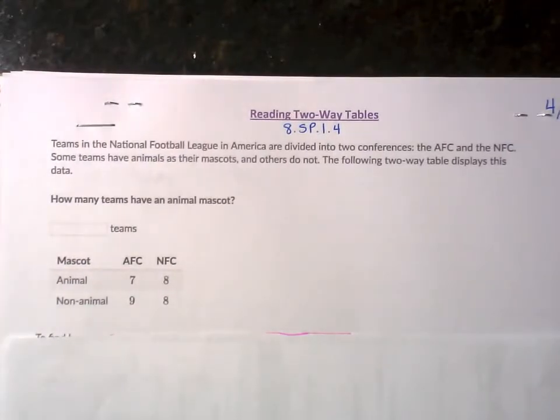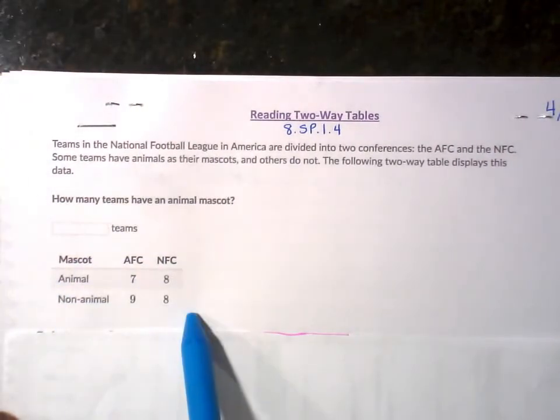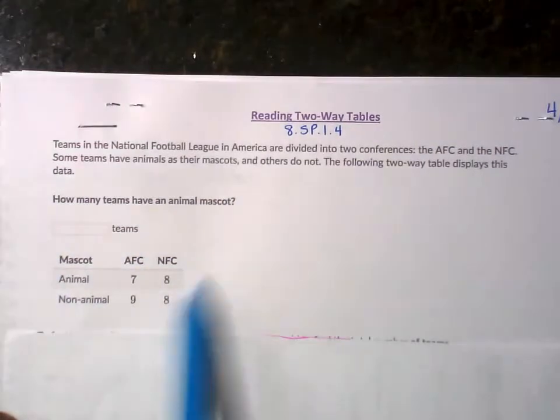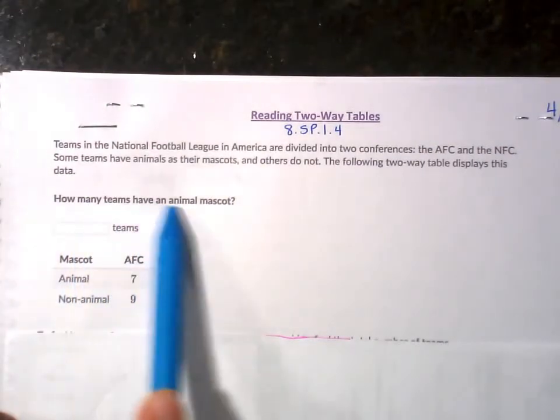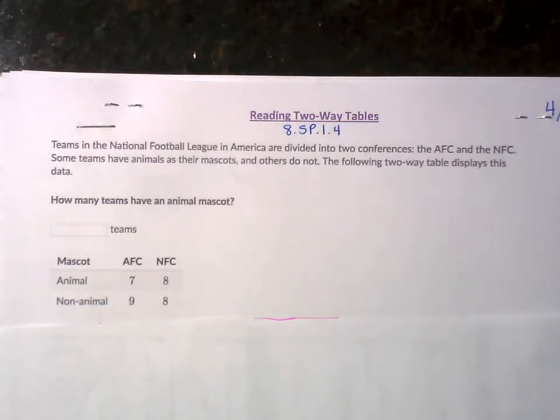So, I would recommend in your notes writing the table down. I wouldn't write these sentences, so write the table down and then write how many teams have an animal mascot. And then once you write it down, obviously resume the video.